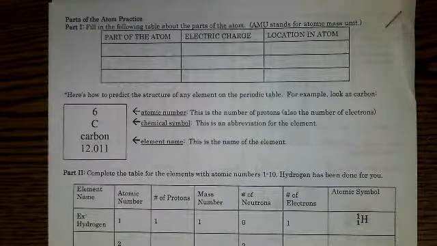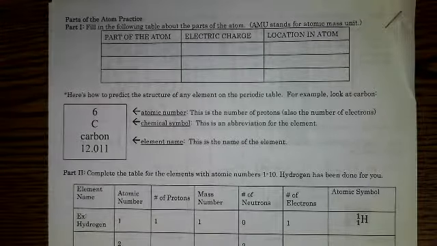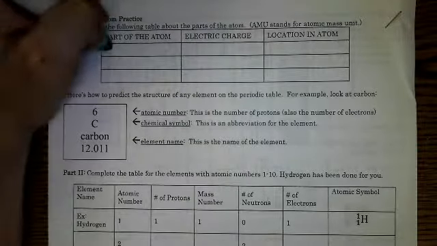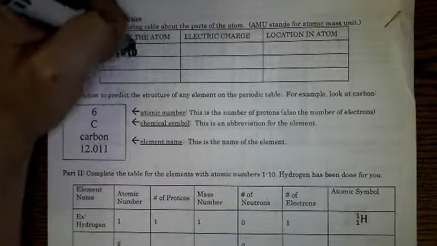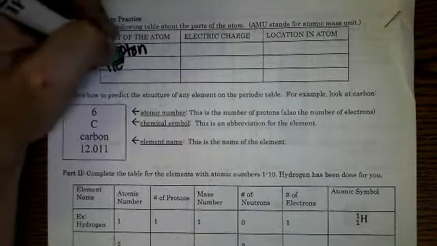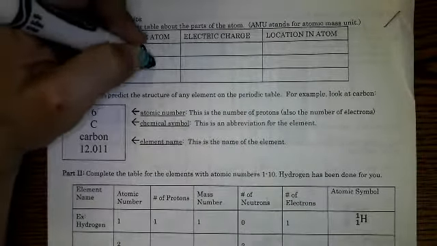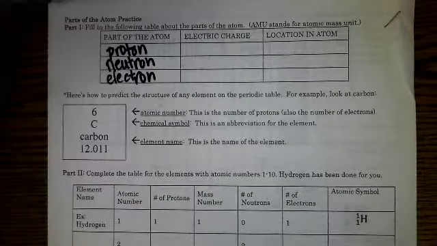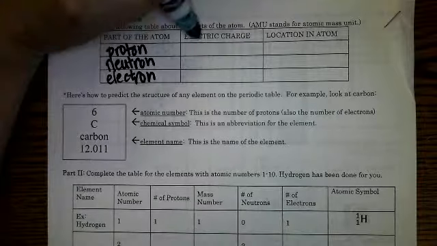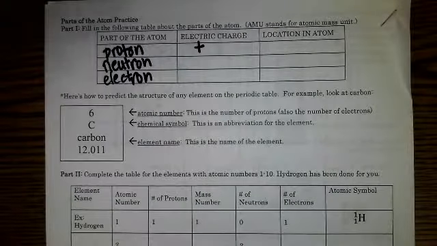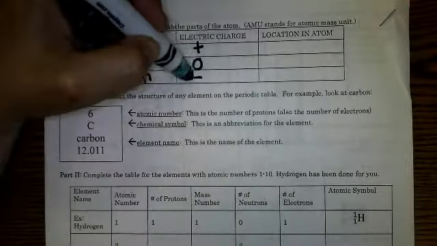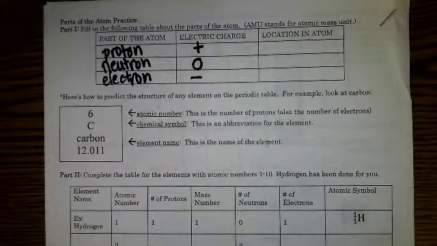This is to help you review for your atomic theory and atomic structure test. So remember that there are three parts to the atom. We have the proton, the neutron, and the electron. The electric charge for the proton is positive. Neutrons have zero charge, or they're neutral, and electrons are negative.